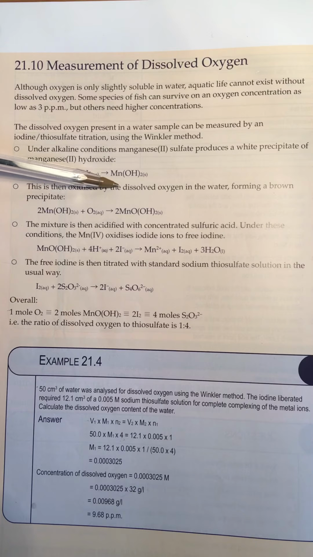This is then oxidized by the dissolved oxygen in the water, forming a brown precipitate. So the manganese hydroxide reacts with oxygen in the water. That's what we're trying to measure. And that gives MnOH2. The mixture is then acidified with concentrated sulfuric acid.